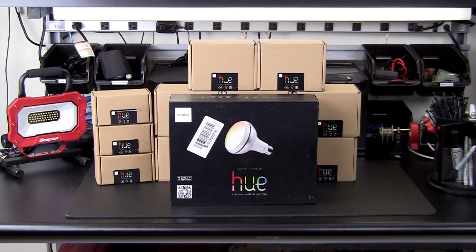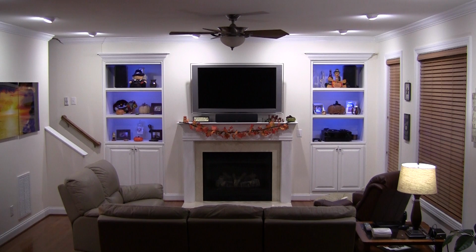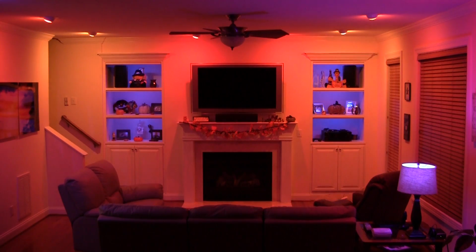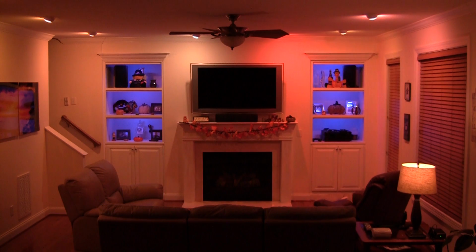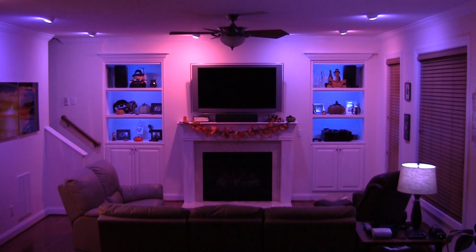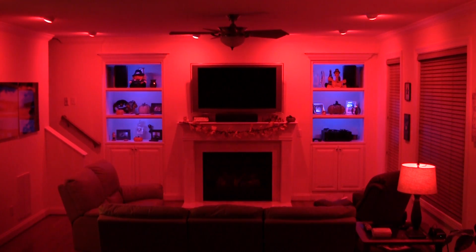Hey, in this video we're going to go hands-on with the Philips Hue. Now, if you're not familiar, a few years back, Philips released these Wi-Fi enabled LED light bulbs that allow you to adjust the color and intensity on a bulb-by-bulb basis. If you're a geek like me, then this might be right up your alley, as these bulbs can be controlled through an Android or iPhone app, or your computer for that matter, either locally or from anywhere in the world.